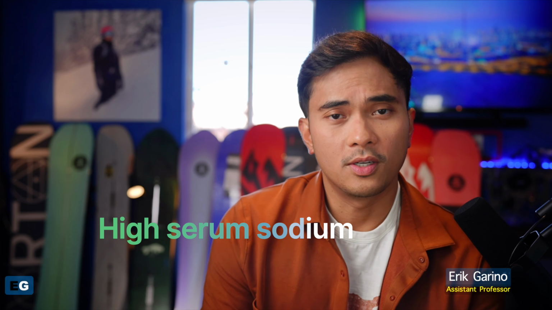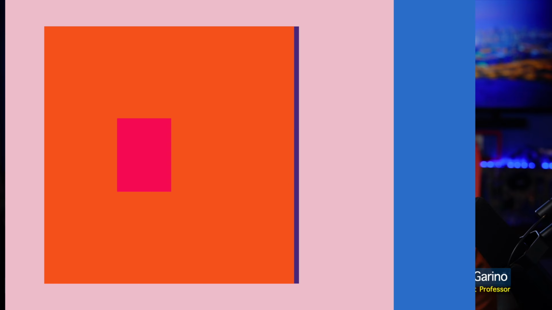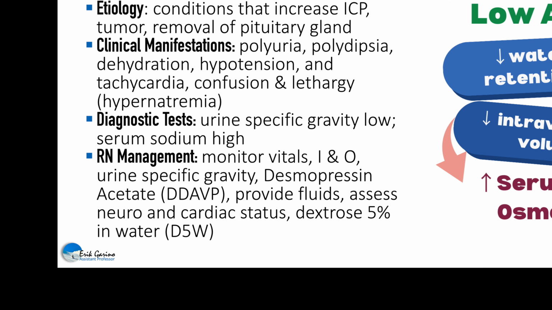What about serum sodium? It will be high because there's not enough fluid in your blood vessels, and the sodium particles will be supersaturated. This occurs because less sodium is being diluted in the plasma. The nursing management and treatment would address the clinical symptoms and abnormal lab results.